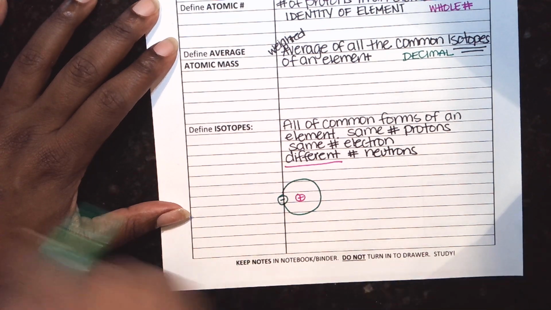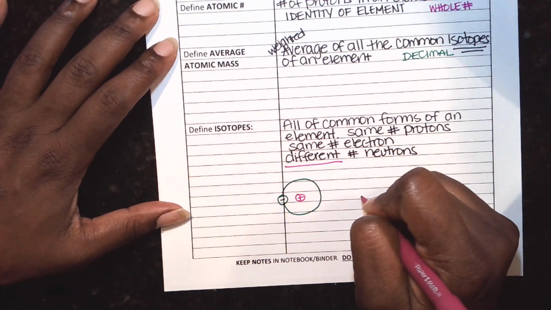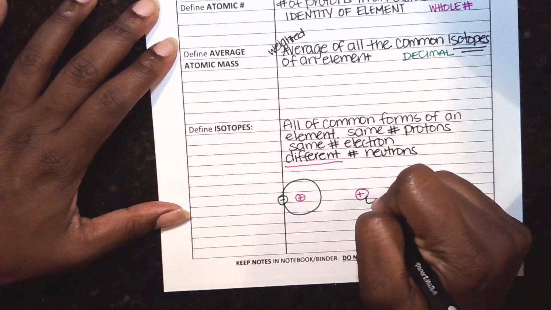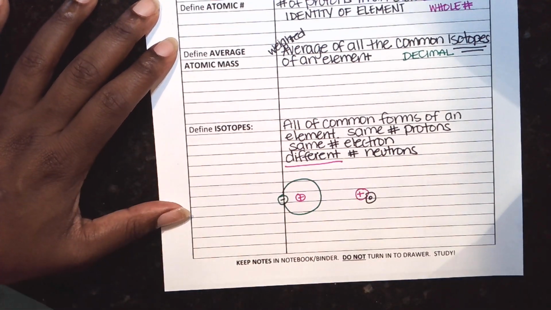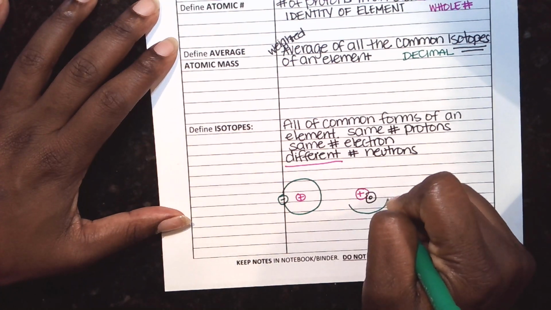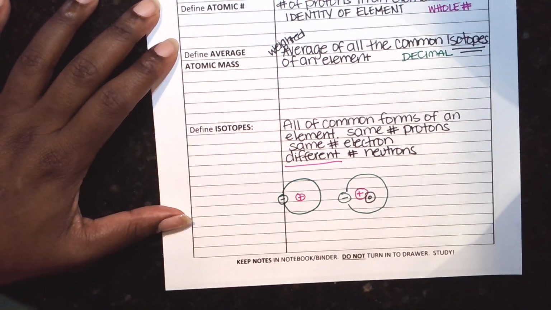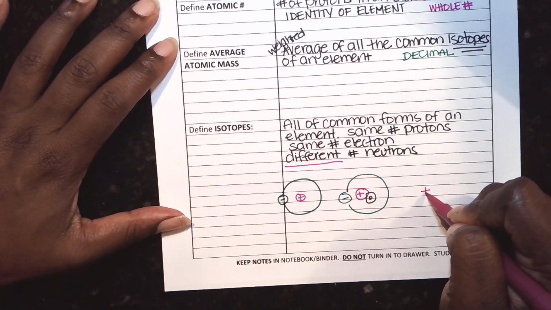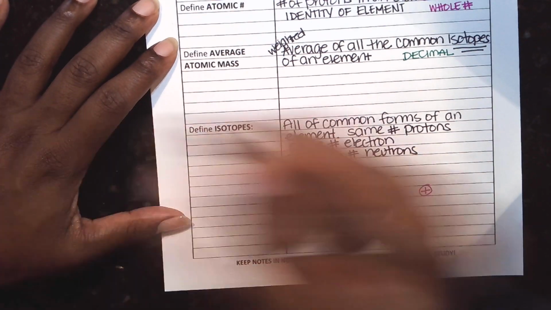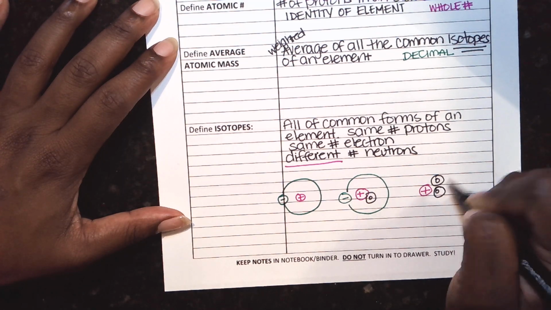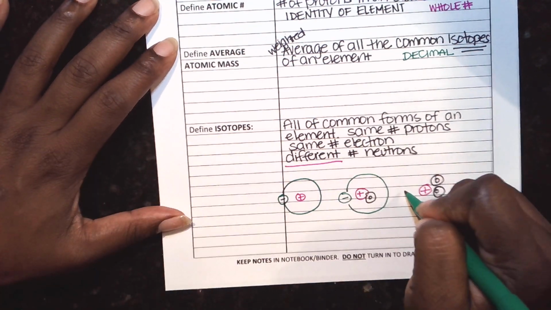Then you have one form that has one proton, one neutron, and one electron. And another form that has one proton, two neutrons, and one electron.